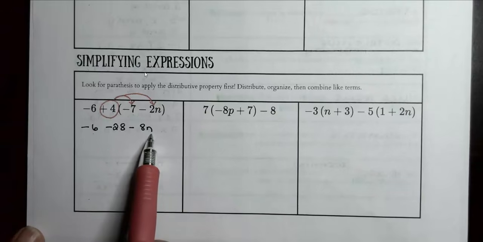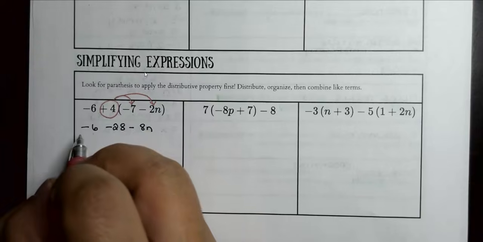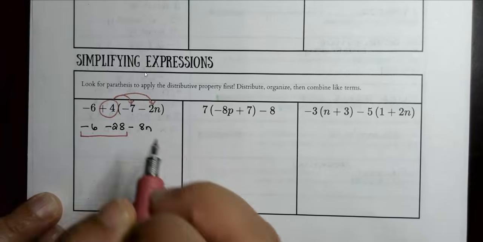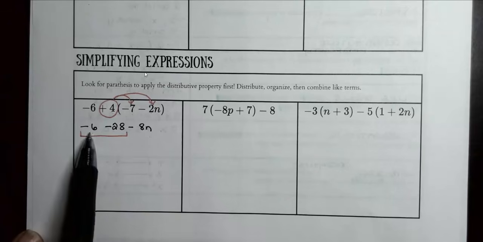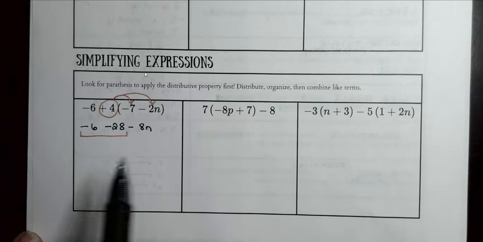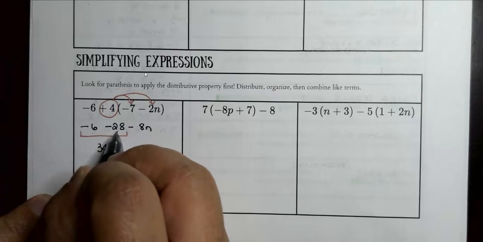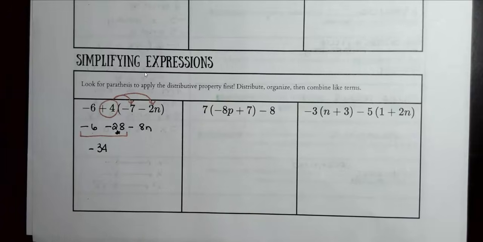So this has an n, which means that I could only combine it with another number with an n, and it doesn't exist. But I see that these two numbers right here are both plain numbers. So that means I can put them together. They're both negative, so that means they have the same sign. I'm going to add them. So that's going to give me 34. Because 28 is bigger, I'm going to take its sign and give it to my answer. So the answer should be a -34.